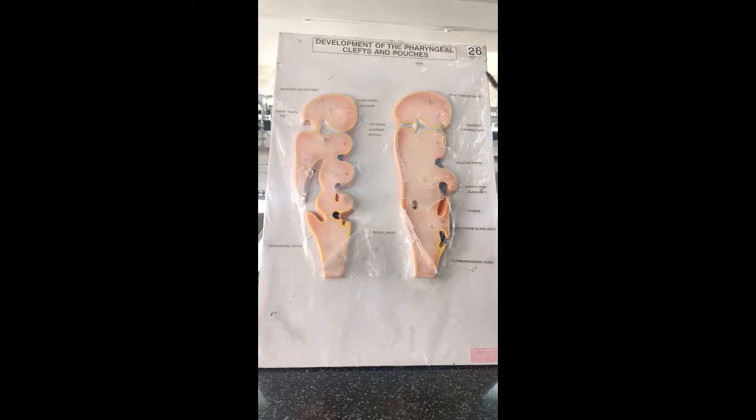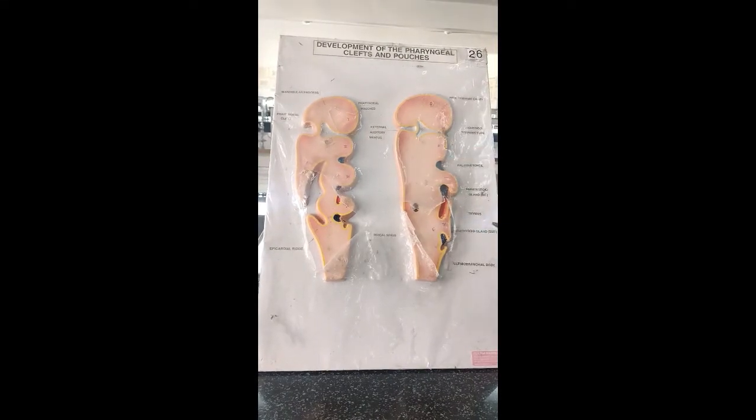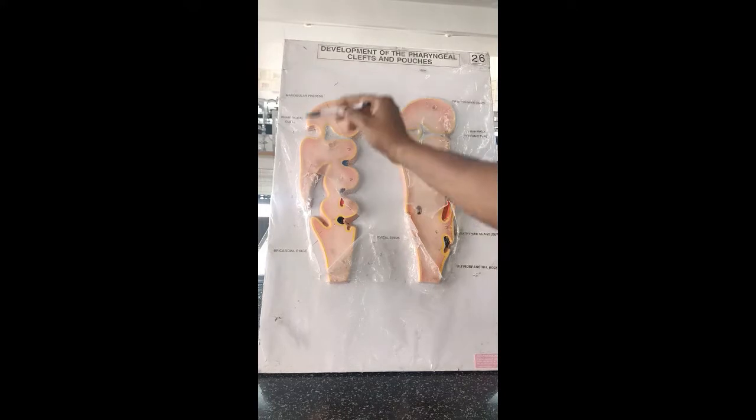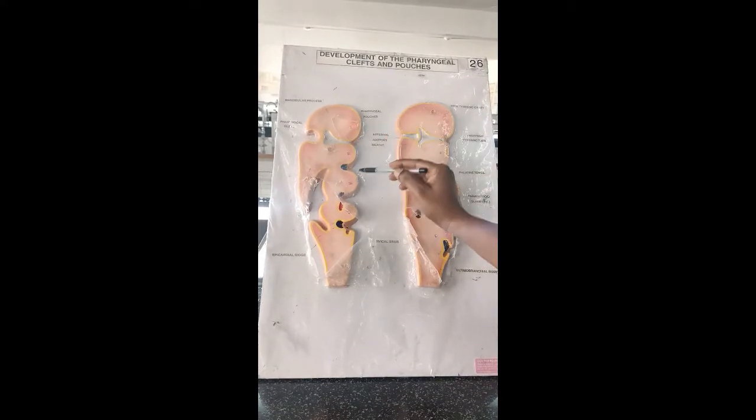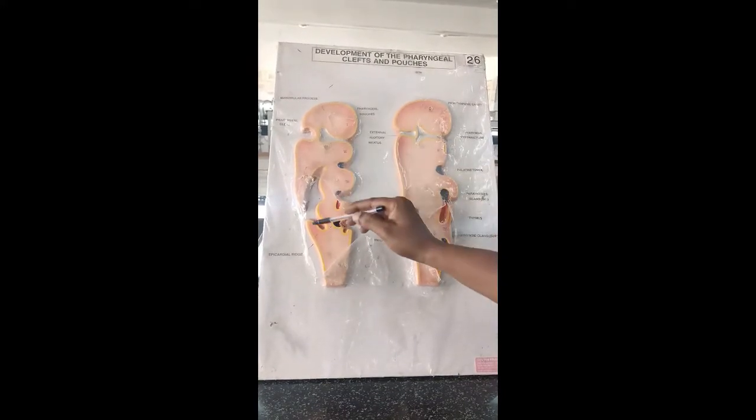This model shows pharyngeal clefts and pharyngeal pouches. This is the inside, this is outside. Inside means it is lined by endoderm. Outside means it is lined by ectoderm.